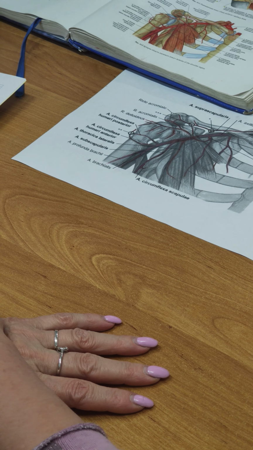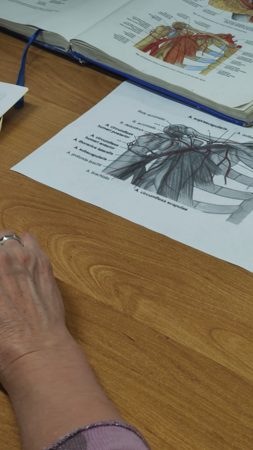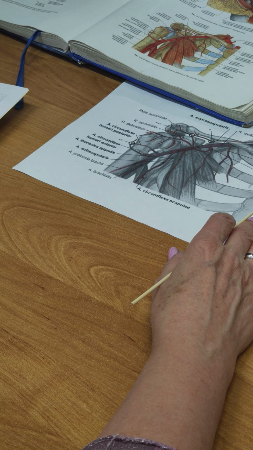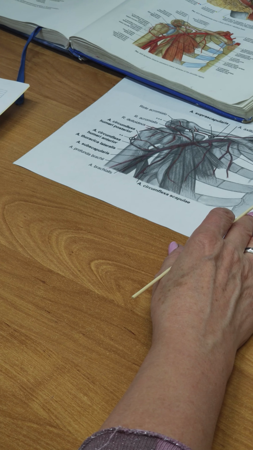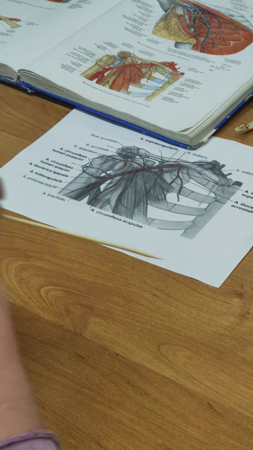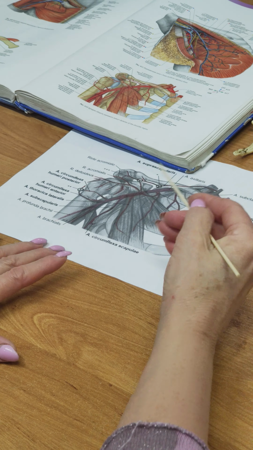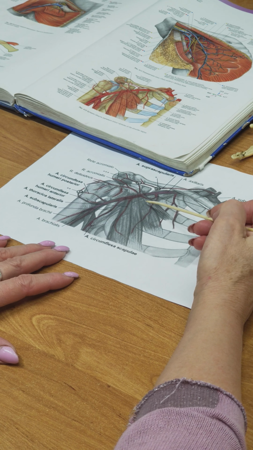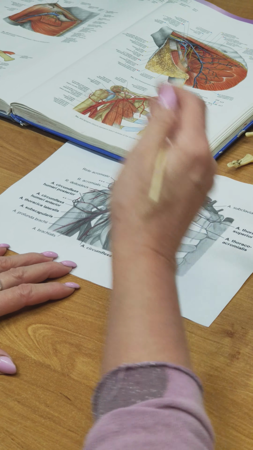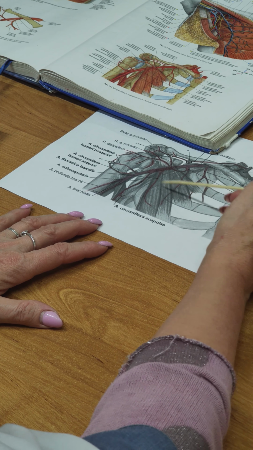Next, arteria thoracica lateralis supplies musculus serratus anterior, musculus pectoralis major and minor, and branches to the mammary gland. Next there is also musculus teres major. So, you can see next.